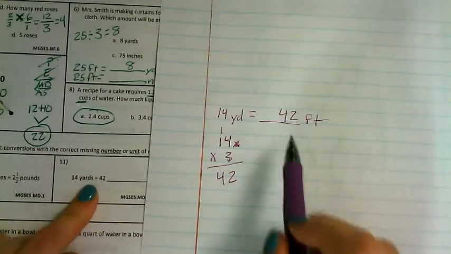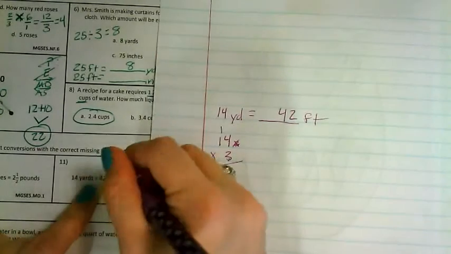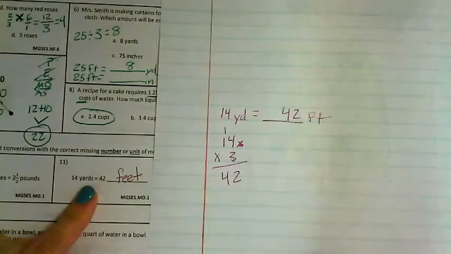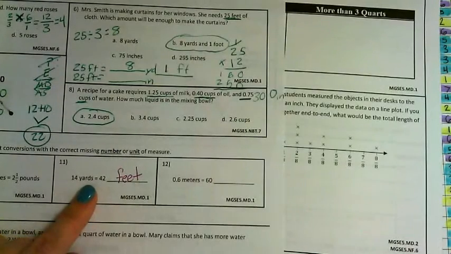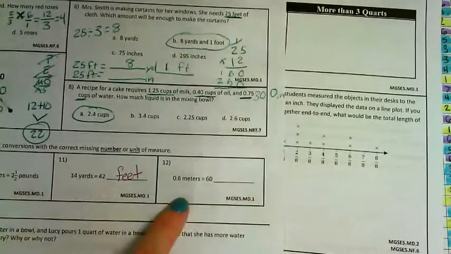So I don't need to go to inches because I've already found my answer. And the answer is feet. We're looking at the feet unit. Nice. All right, let's look at number 12.